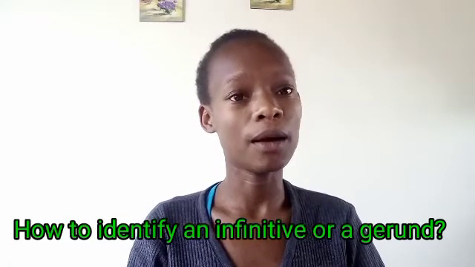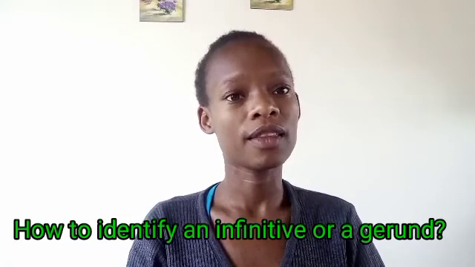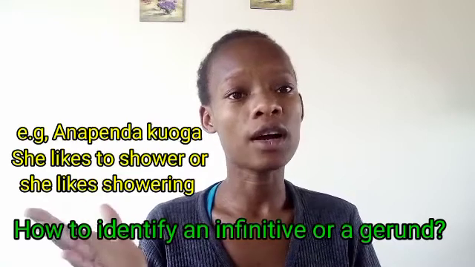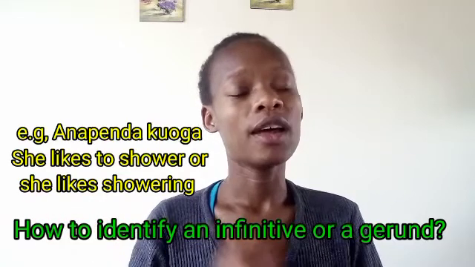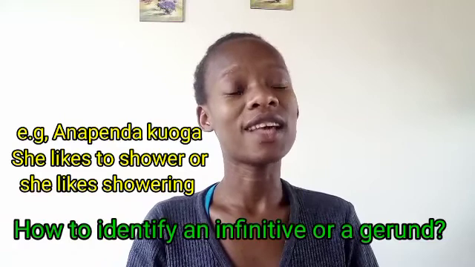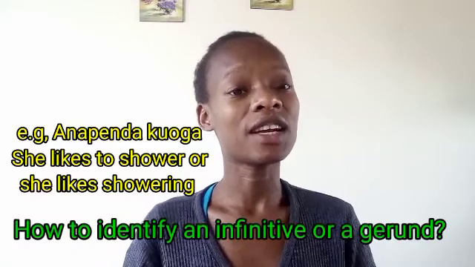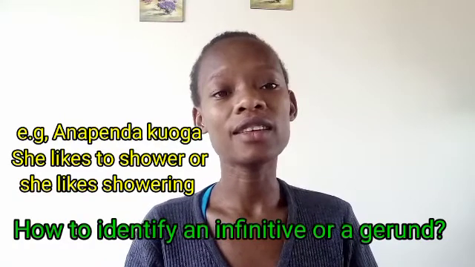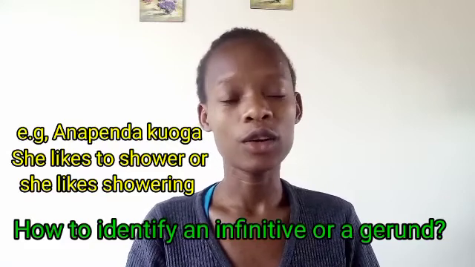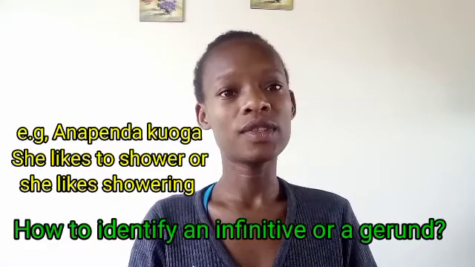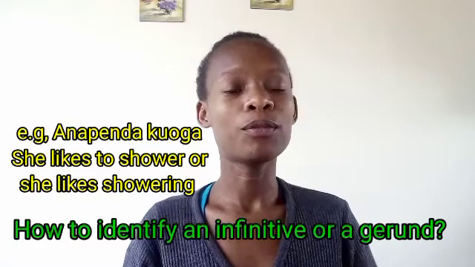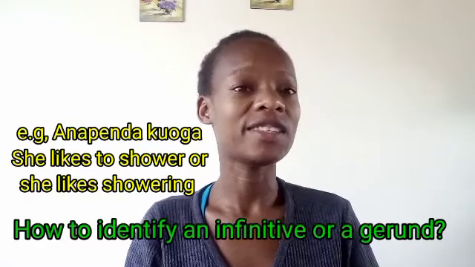Let's use an example. Anapenda kuoga. That one, you will know that it is a gerund or an infinitive. He likes showering or he likes to shower. So they can be used interchangeably, and that's how simple you can know if a verb is a gerund or an infinitive.